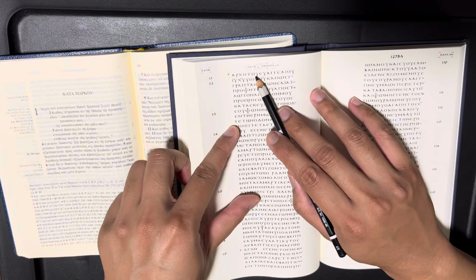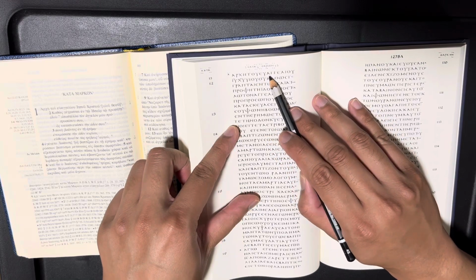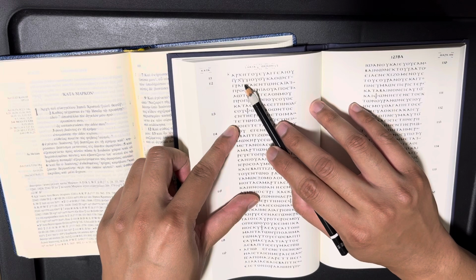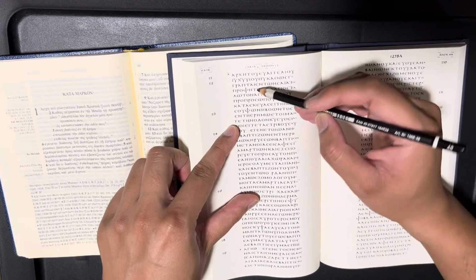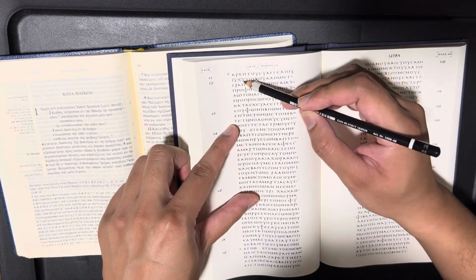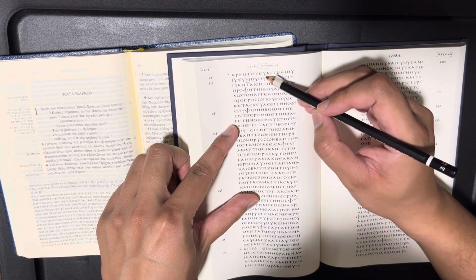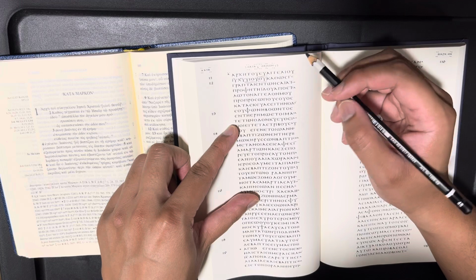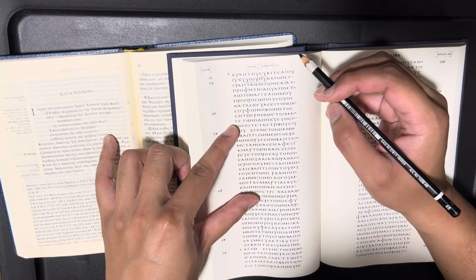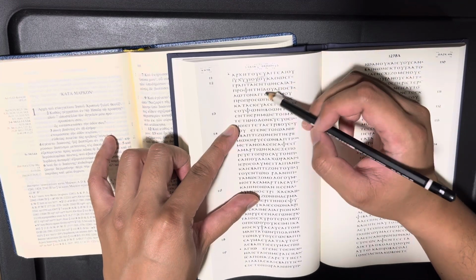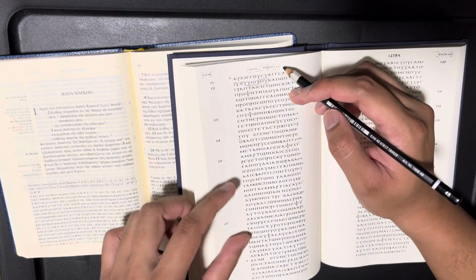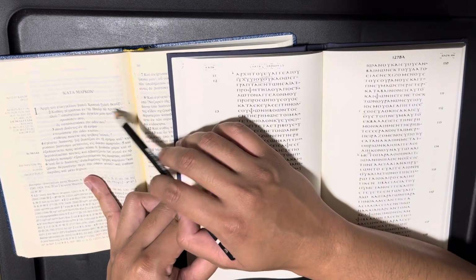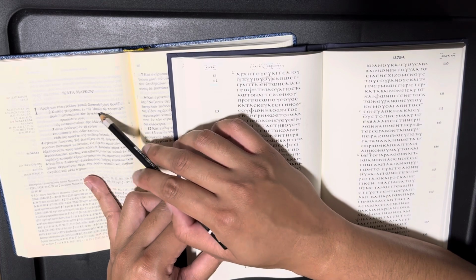So arche tou Evangeliou Iesou Christou, okay, huiou, here we have huiou Theou, right? Okay, kathos gegraptai, a voice in the wilderness, right, of Hosea the prophet, of Isaiah the prophet.